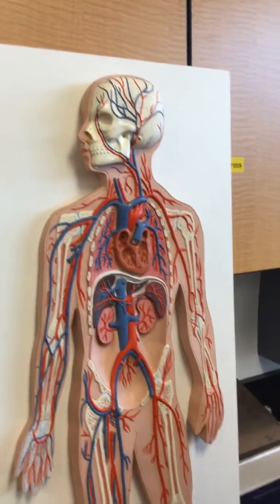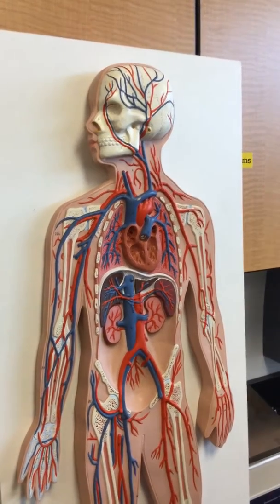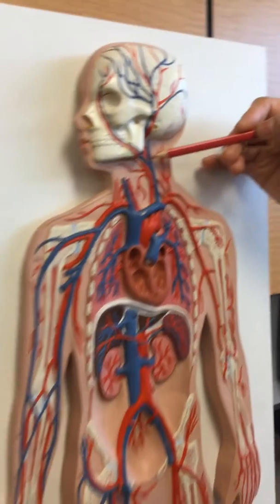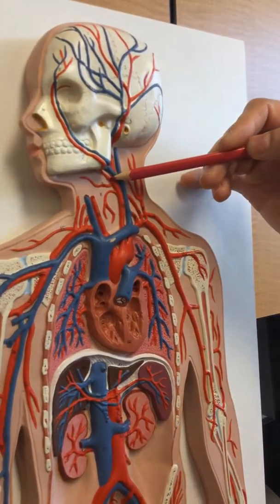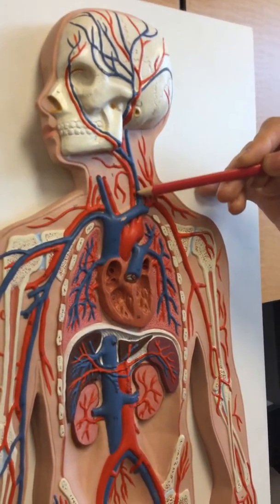Okay, so we're going to do the circulatory system, and we're going to do first the arteries, which we start with the external carotid, and then we have the internal carotid, which turns into the common carotid.